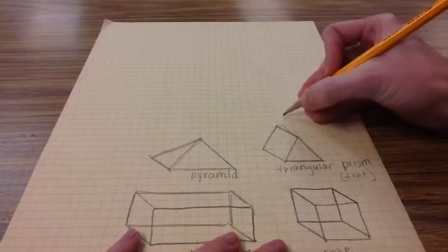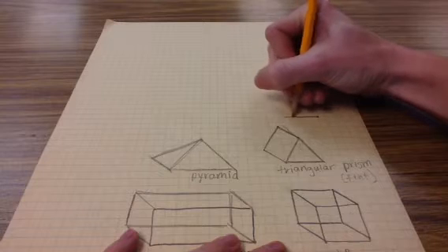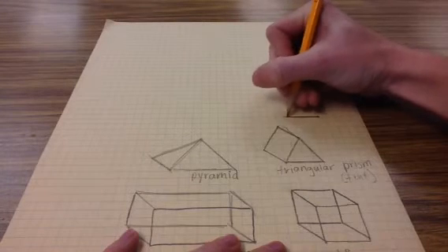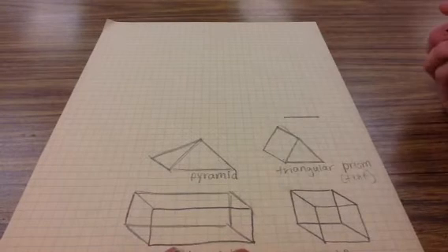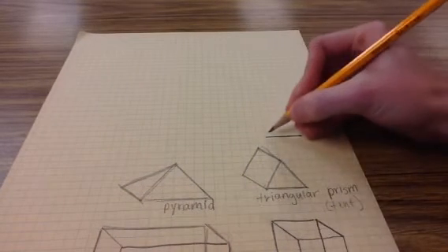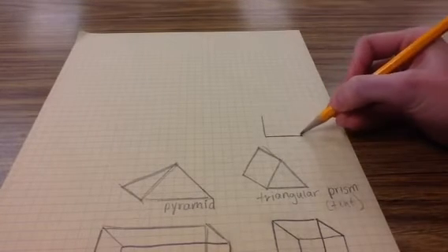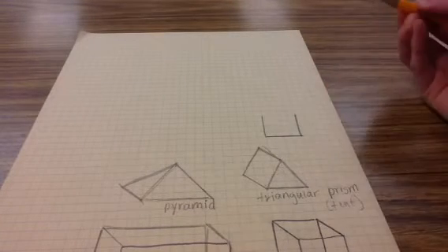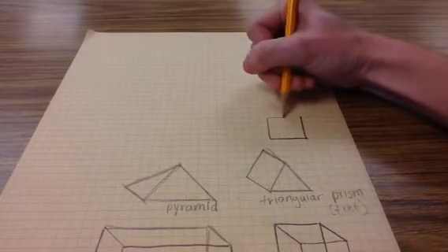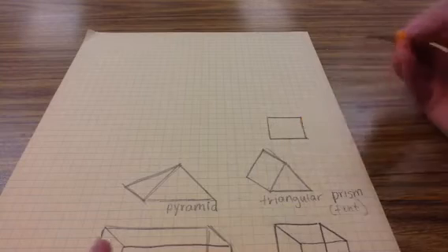Everyone find 4 lines, make a line that's 4 squares long to be the bottom of your cube. Do 1, 2, 3, 4. 1, 2, 3, 4 tall on both sides, and make a nice square. You know it's a square because it's 4, 4, and 4.